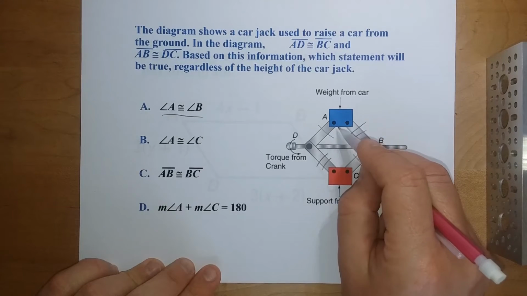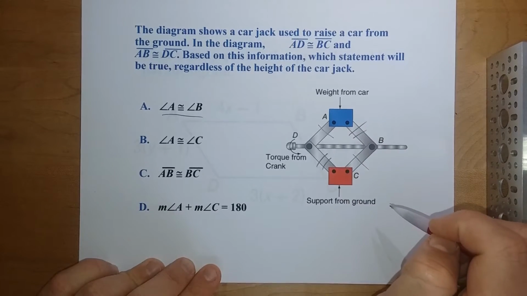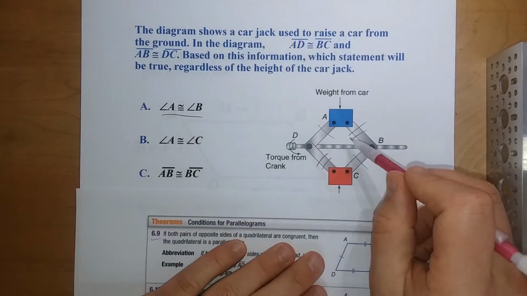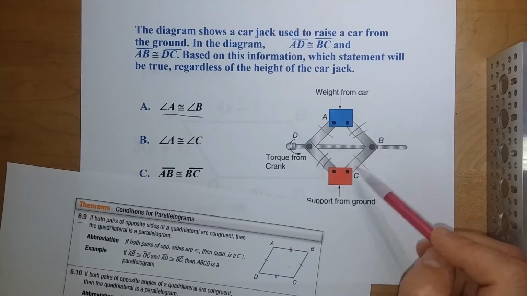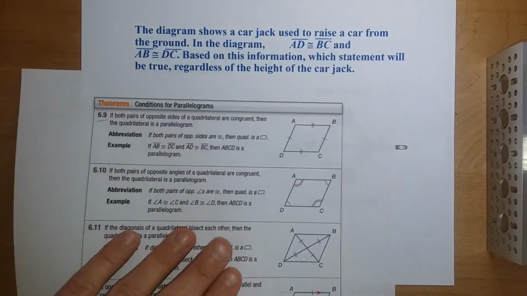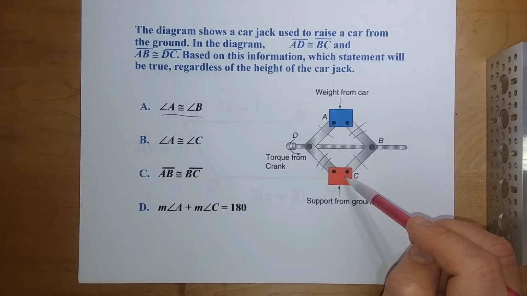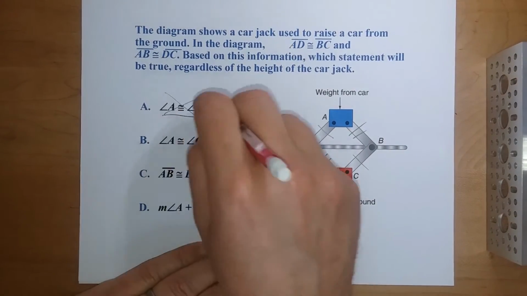Will angle A always be congruent to angle B? Well, here's angle A, and here's angle B. These are consecutive interior angles. They're not opposite angles. And one thing we know about parallelograms, first of all, do we recognize that we have this condition right here? We have a parallelogram. ABCD is definitely a parallelogram. And in parallelograms, we know that the opposite angles will always be congruent. So angle A is going to be congruent to angle C, not to B. Okay? So this one's no good.